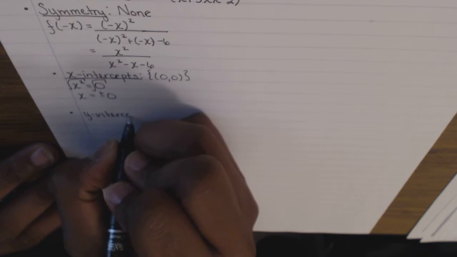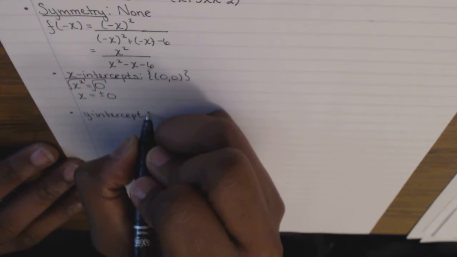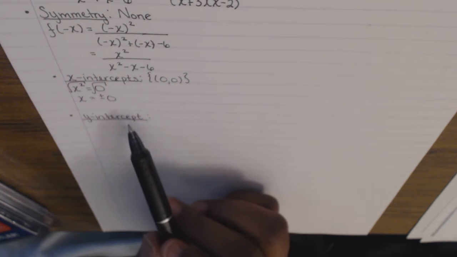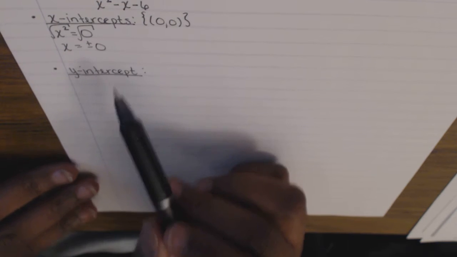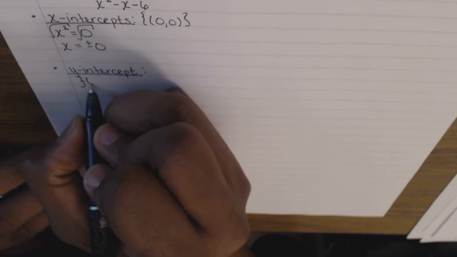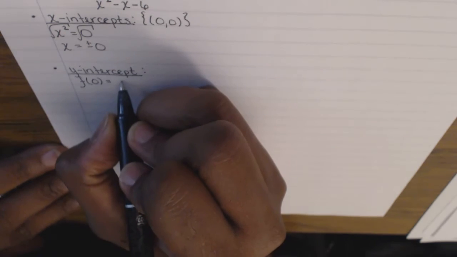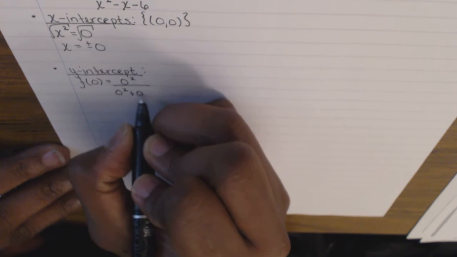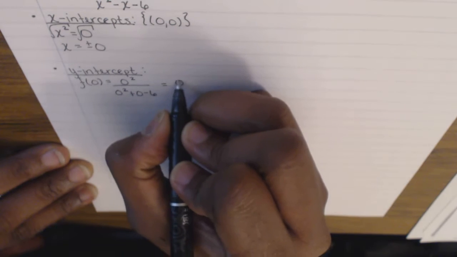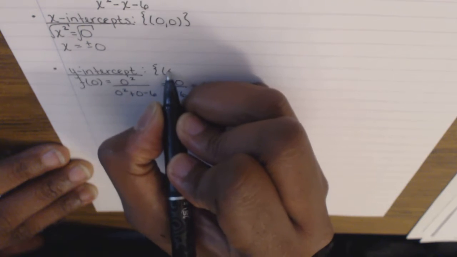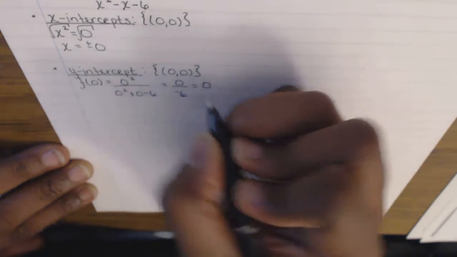Now I need to find my y-intercept for cases where I don't already know the answer. I know the answer because my x-intercept is 0, 0. My y-intercept is also going to be 0, 0. To find the y-intercept, I plug in 0 for x. So I have 0 squared over 0 squared plus 0 minus 6. That's 0 over negative 6, which is 0. So my y-intercept is the point 0, 0.